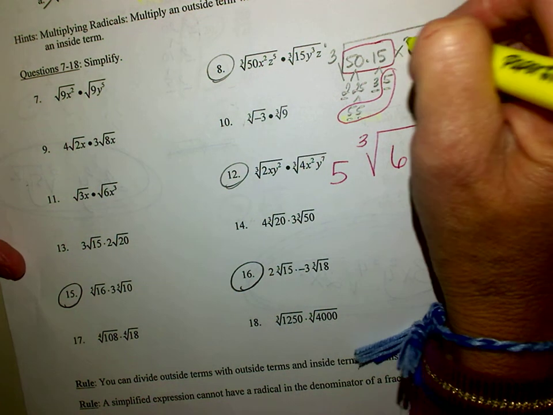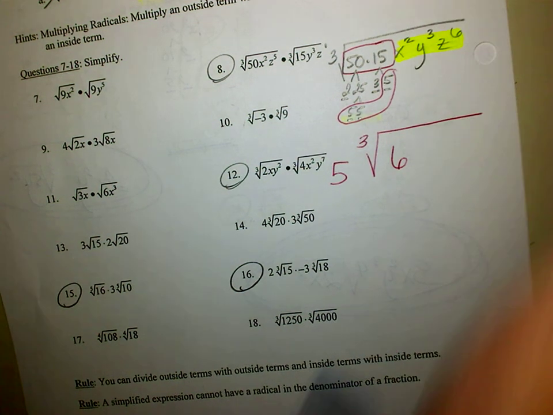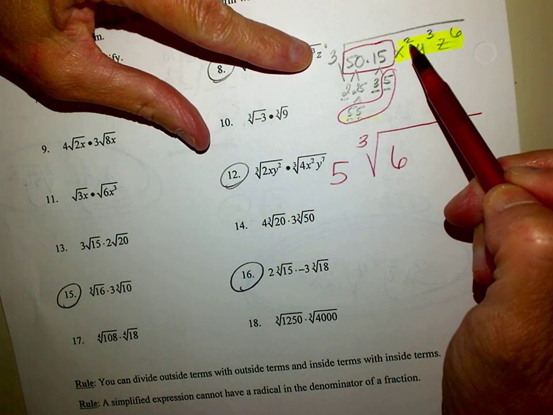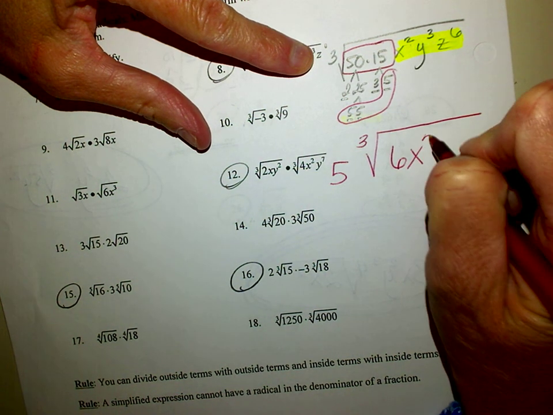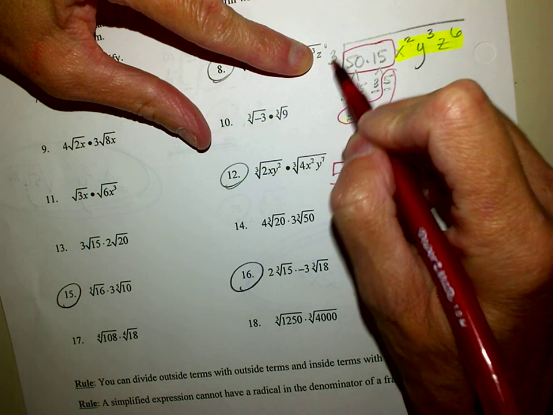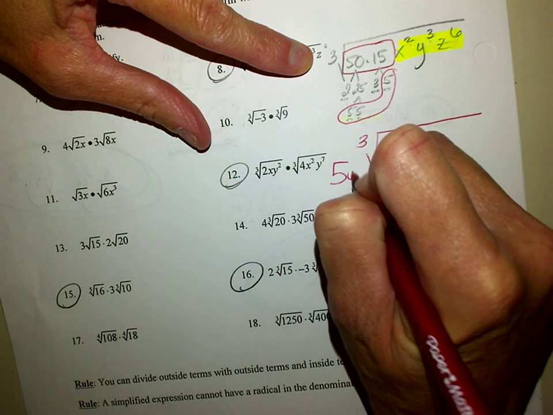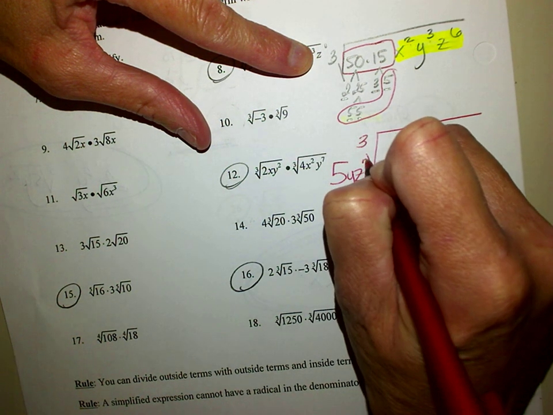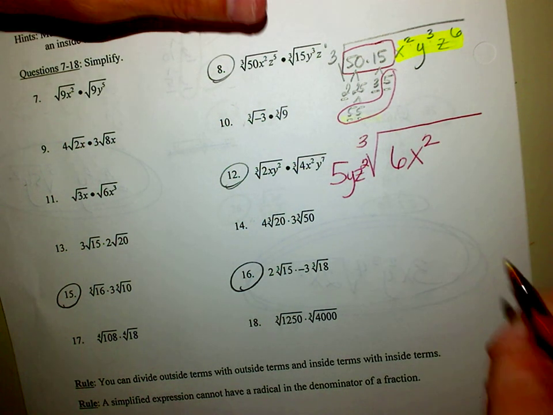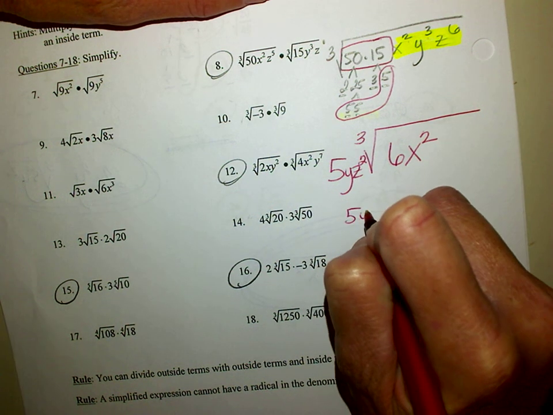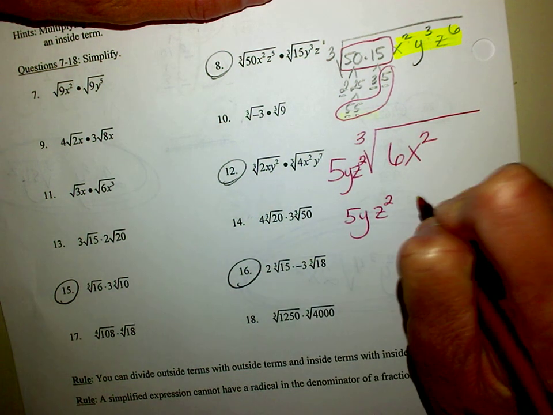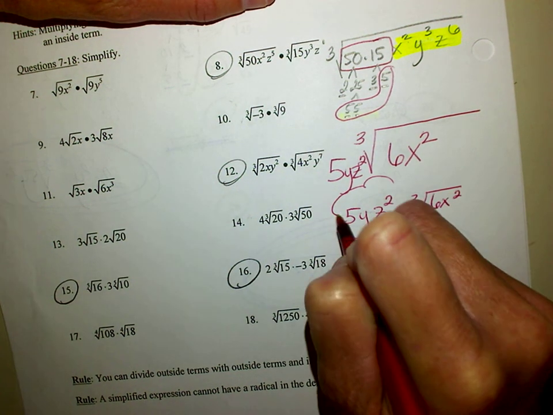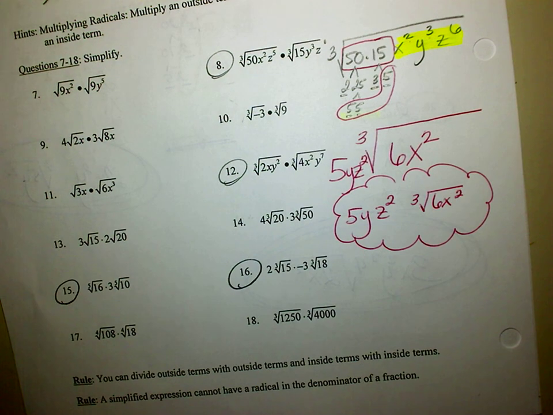Now I'm going to look at my variables and divide my exponents. Well, 3 cannot go into 2, so x squared stays underneath. 3 goes into 3 exactly 1 time, so I'm going to bring out 1y. And 3 goes into 6 exactly 2 times, so I'm going to bring out a z squared. This looks kind of messy, so I'm going to rewrite it. So 5y z squared, and then I have the cube root of 6x squared. So this is my answer to number 8.